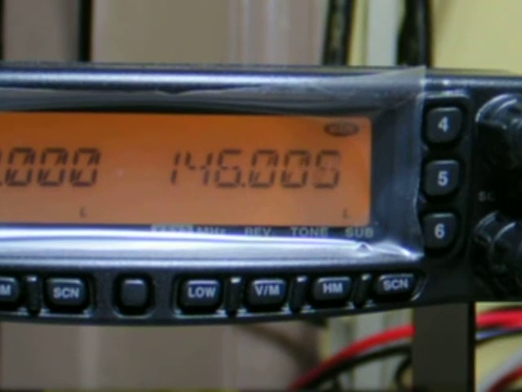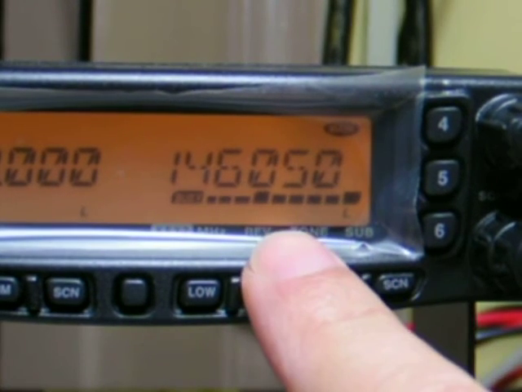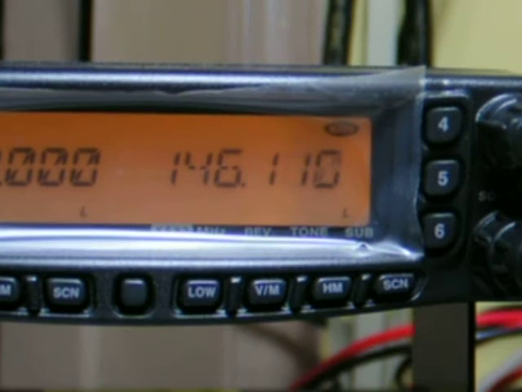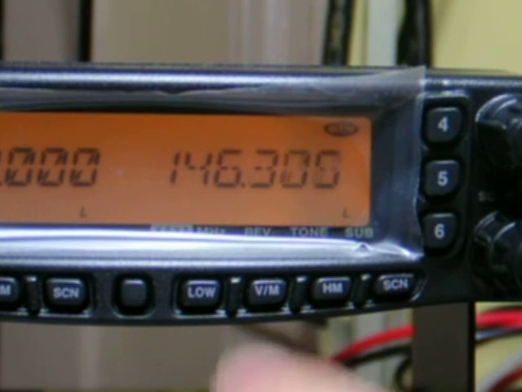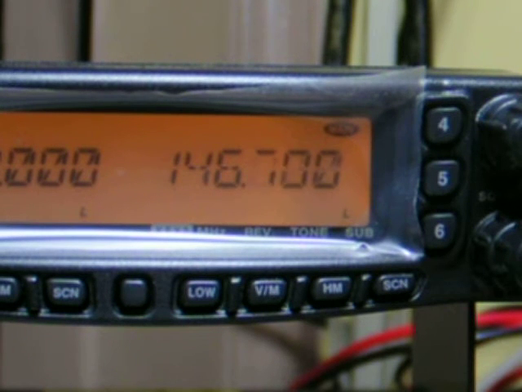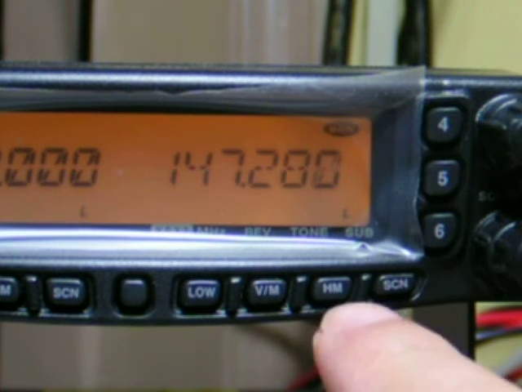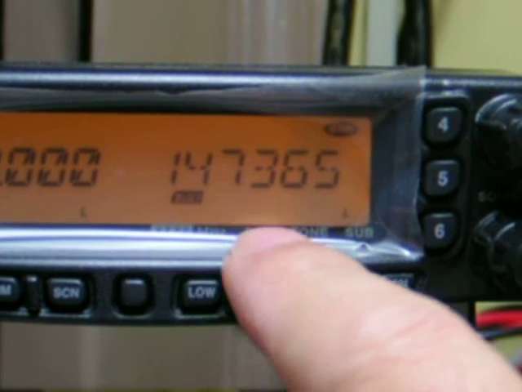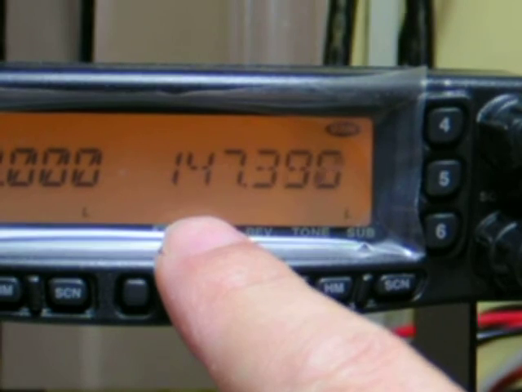So if I press this one, it will start scanning upwards. The system will stop when it finds a signal like the way it did now, which makes the busy indicator go on. And you either have the option to keep it there for, if I remember, a couple of seconds, or you can say to the machine, keep on staying on this frequency until the busy indicator goes away.